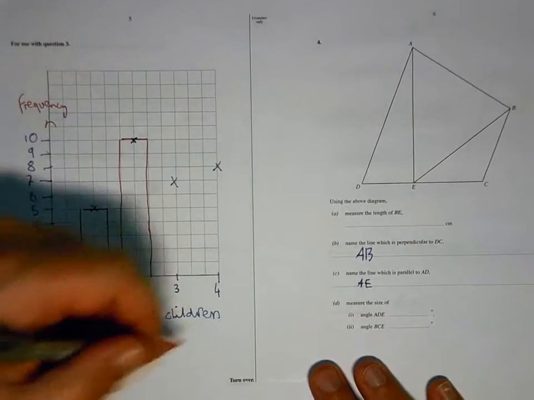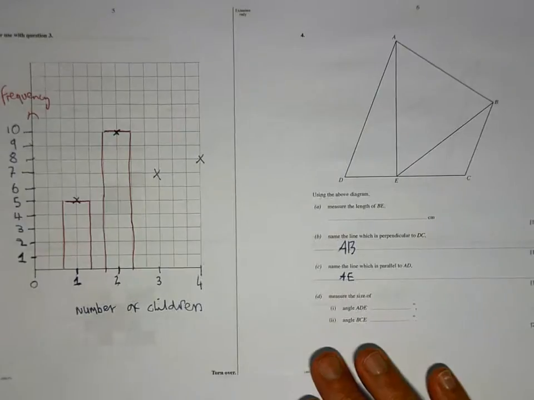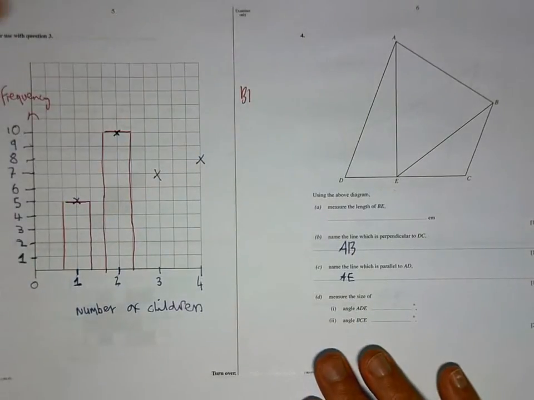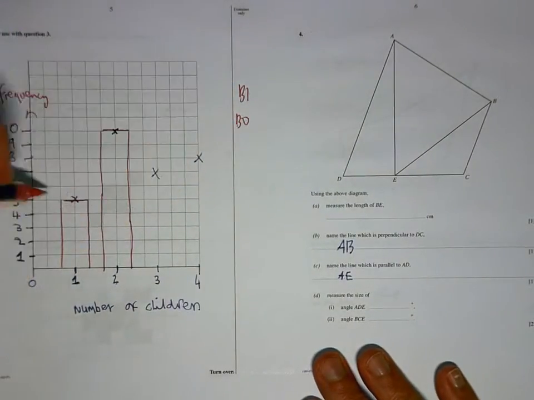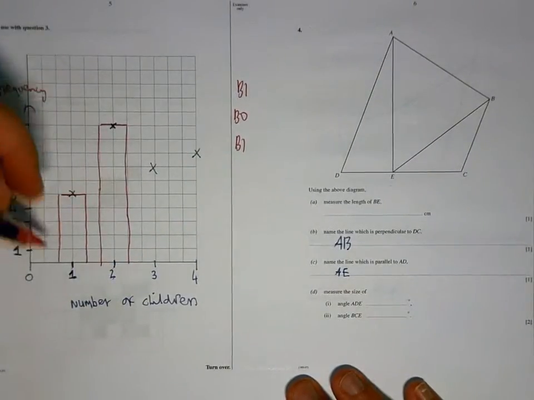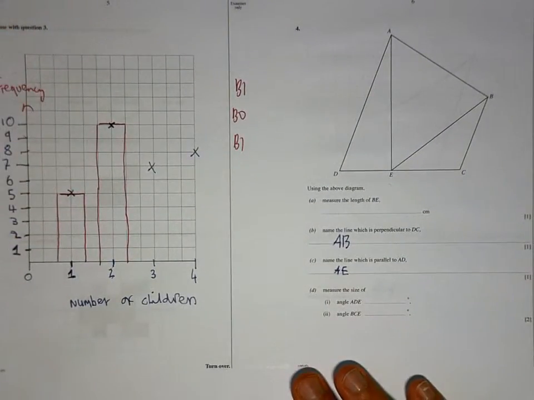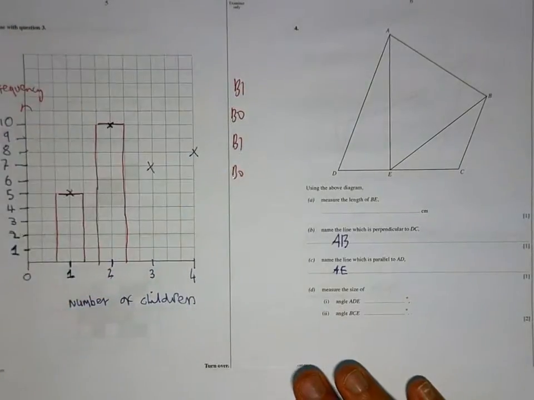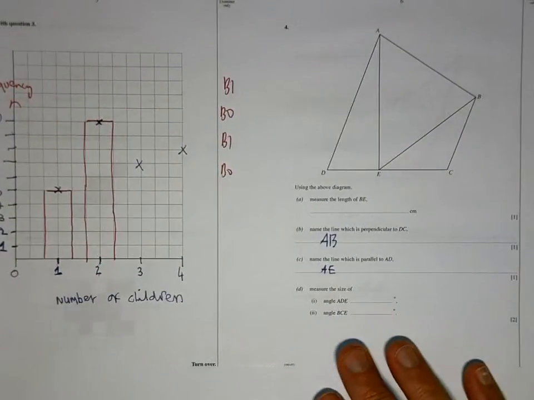You've labelled the bottom. Your graph is nicely spaced out. So you've got a mark for the scale. You lose the mark for not drawing a bar graph. You keep the marks because you've got gaps. And you lose the mark because you didn't completely label.